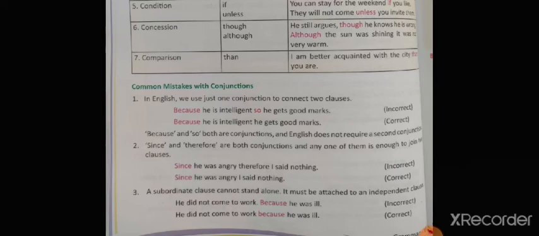Since and therefore are both conjunctions, and any one of them is enough to join two sentences. So "Since he was angry, therefore I said nothing." क्योंकि वो गुस्सा था, इसलिए मैंने उसको कुछ नहीं बोला. It is not necessary to write it this way. You can write "Since he was angry, I said nothing." क्योंकि वो गुस्सा था, मैंने कुछ नहीं बोला. Like this. A subordinate clause cannot stand alone. It must be attached to an independent clause.